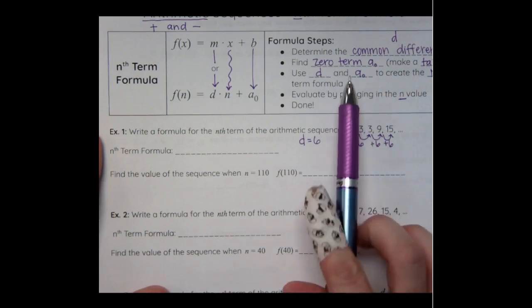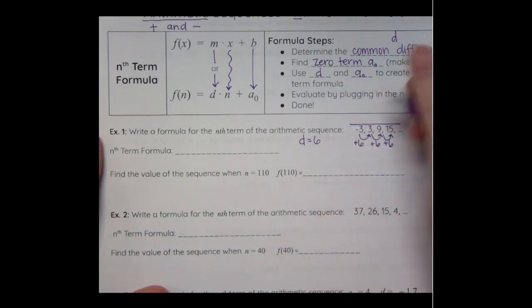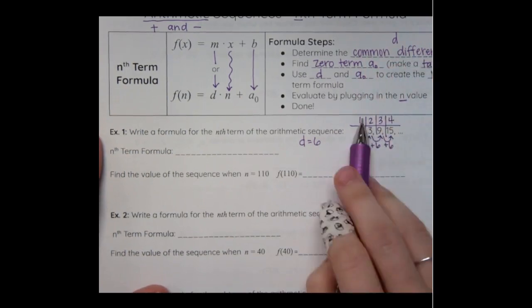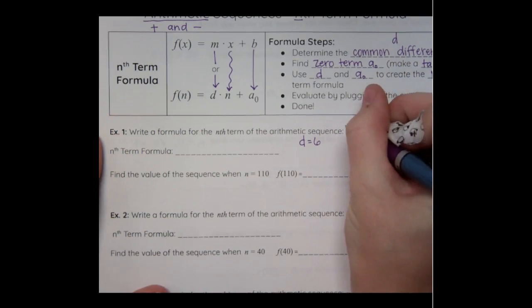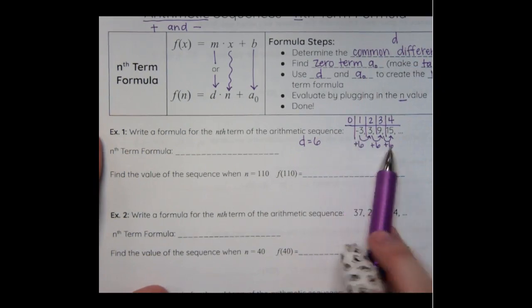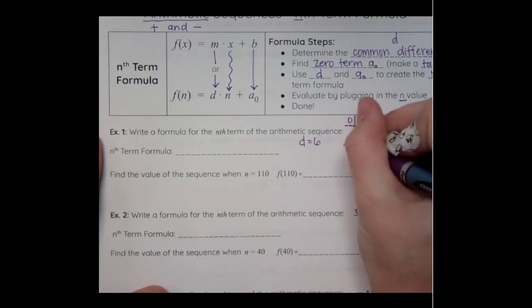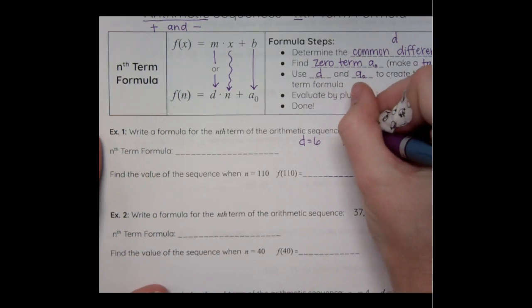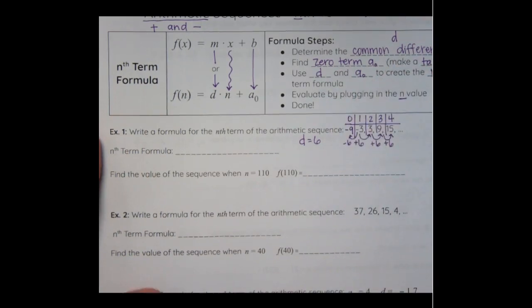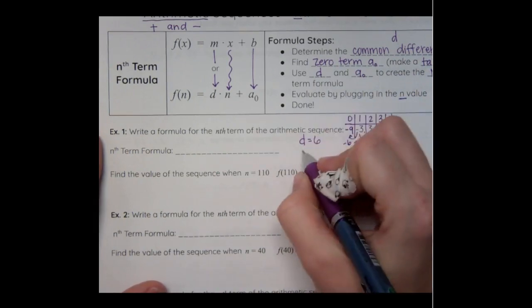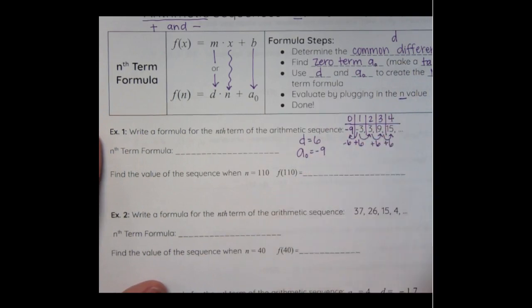The next thing we need to find is that 0 term. So we're going to make a table. You should have learned this in level 1, maybe level 2. We're going to number our terms. So 1, 2, 3, 4. If we want a 0 term, it's going to be before that. So while I've been adding 6 every time, I'm going to go back and subtract 6 to find that 0 term. So -3 minus 6 is going to give me a -9. If you don't know how to add or subtract these numbers in your head, that is a-okay. Use your calculator. So we have a sub 0 is -9.